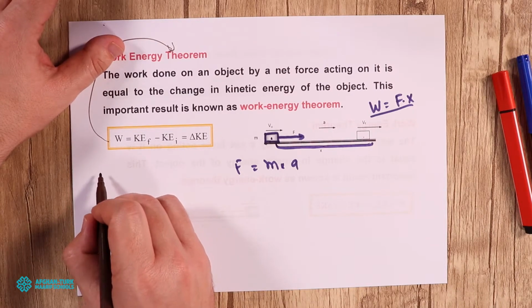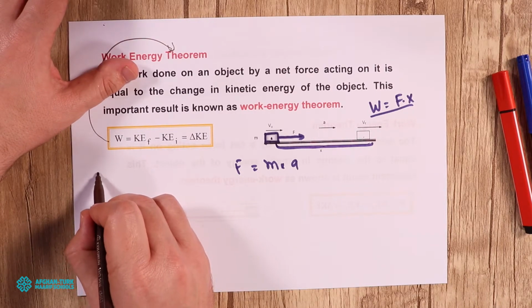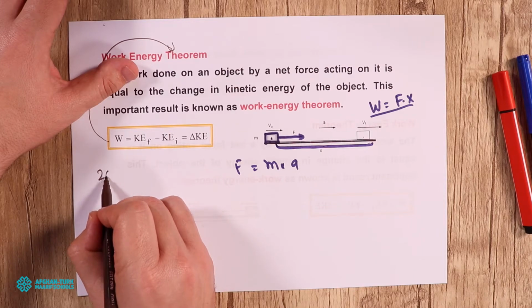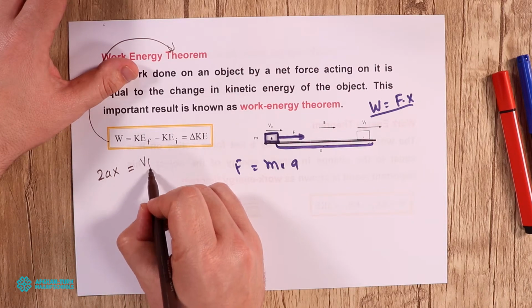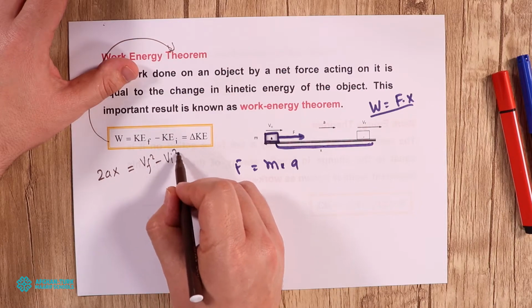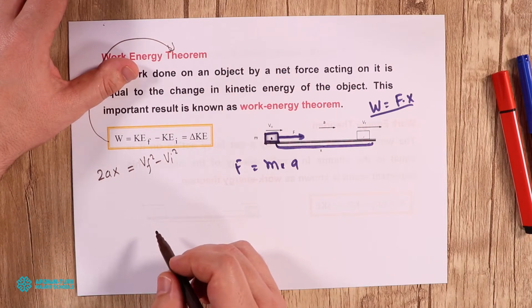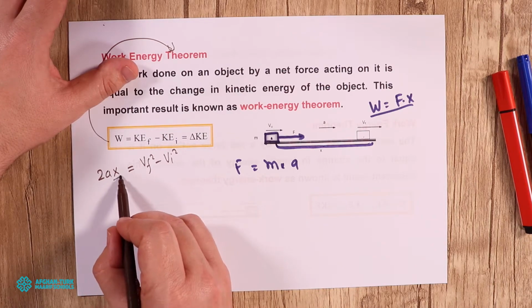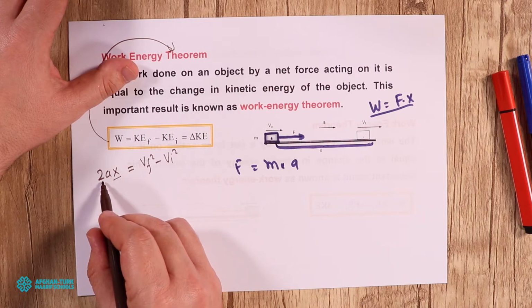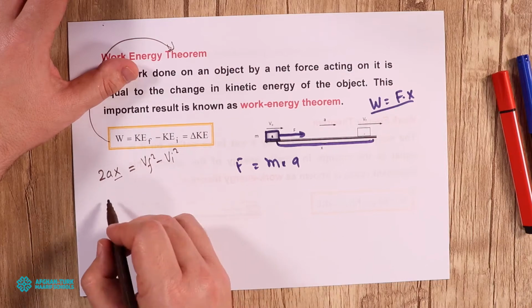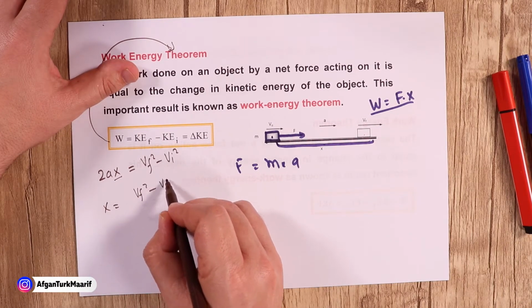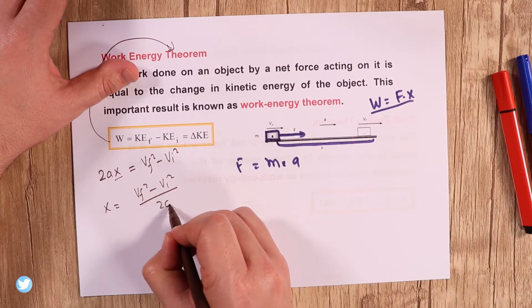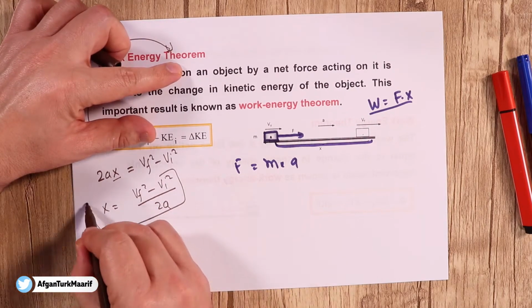We know the third equation of motion: 2ax, where x is the displacement, is equal to vf square minus vi square. Dividing both sides by 2a, x is equal to vf square minus vi square divided by 2a. This is the first part.